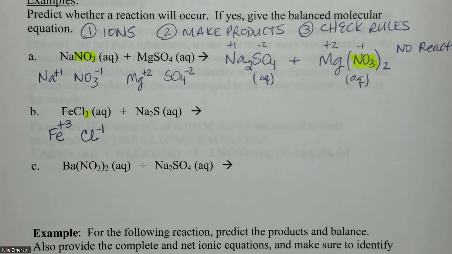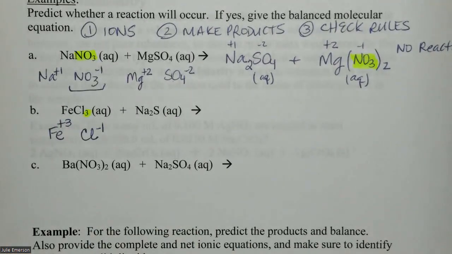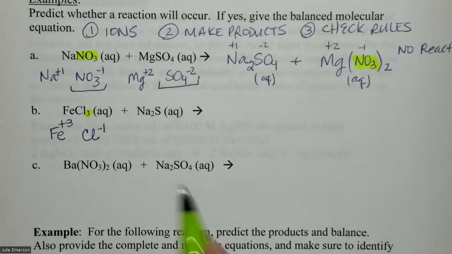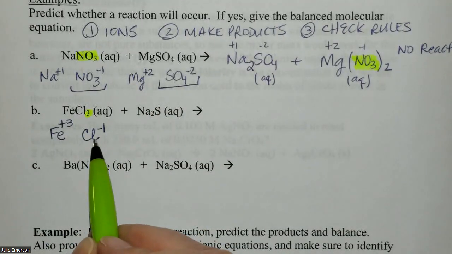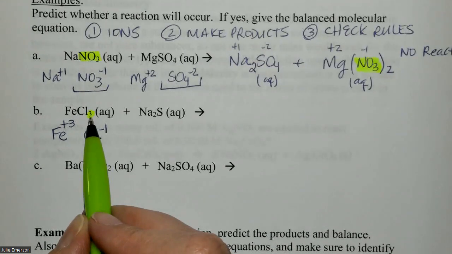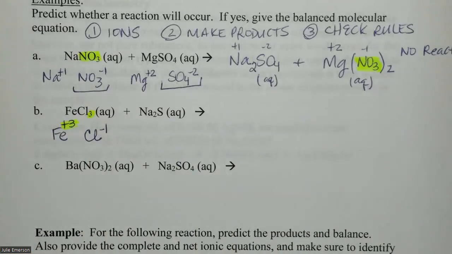So when I write my ions, I don't want any subscripts unless it's part of the polyatomic, right? So nitrate is a unit. I have to write the whole unit. Sulfate is a unit. I have to write the whole unit. But chloride isn't a unit. It's just a nonmetal. So that 3 subscript on the chloride is only there because it's balancing the charge.